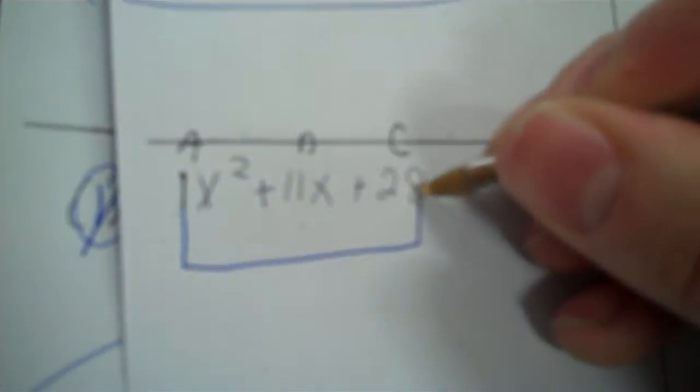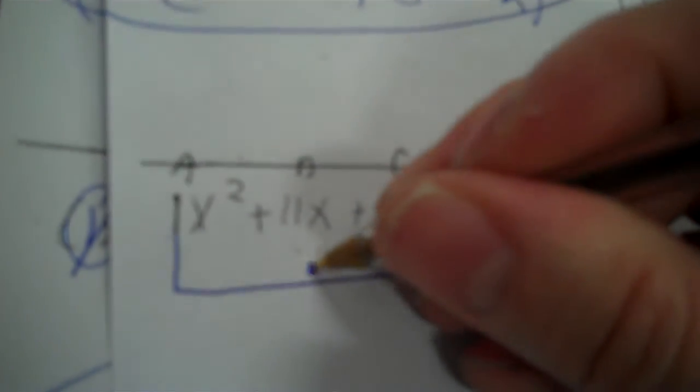Okay, 1x to the second power plus 11x plus 28. So, 1 times 28 is 28. Positive, okay? So it's match signs. So negative, negative, and you're trying to add to positive 11.